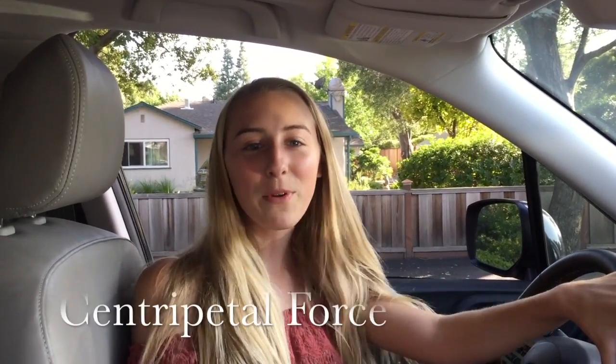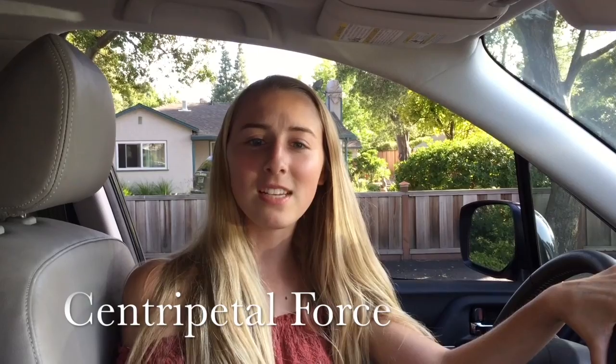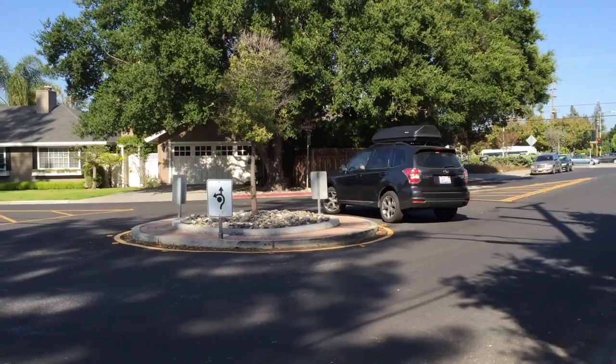Now I'm going to tell you about my second concept, centripetal force. Centripetal force is a force on an object directed to the center of a circular path. Its value is based on 3 factors. 1, the velocity of the object as it follows the circular path. 2, the object's distance from the center of the path. And 3, the mass of the object.